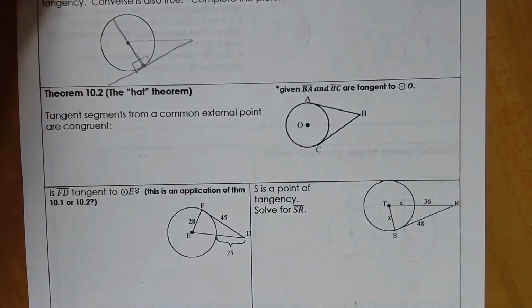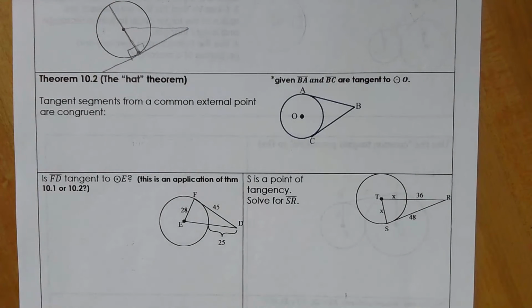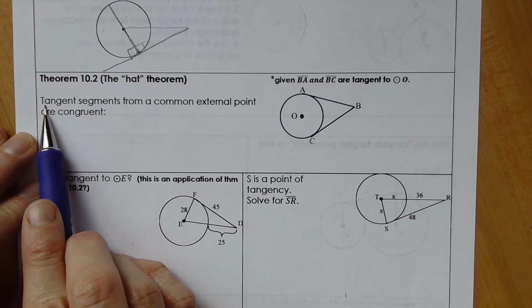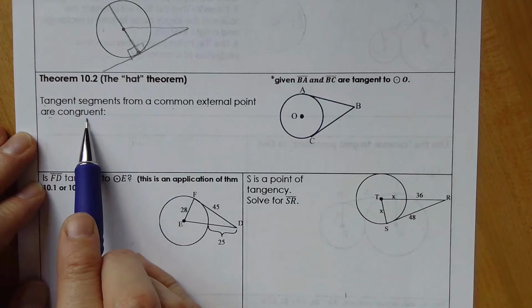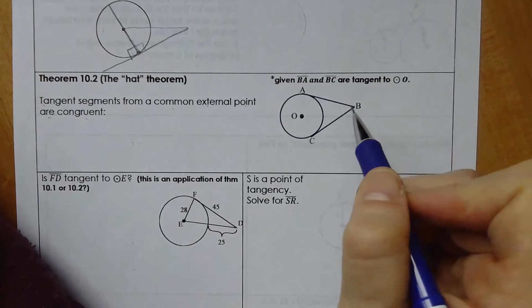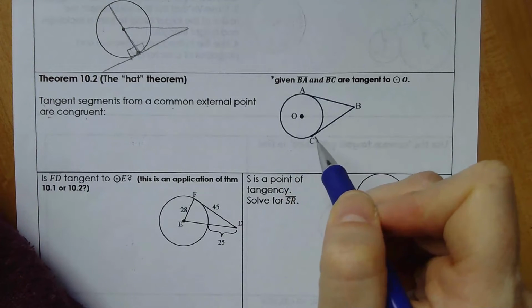Okay, and then Theorem 10.2 is called the Hat Theorem. I love the name of this, and when I say Hat Theorem, everyone always remembers what it means. So it says tangent segments from a common external point are congruent. All right, so here's our little diagram. Looks like a little hat, kind of sideways.